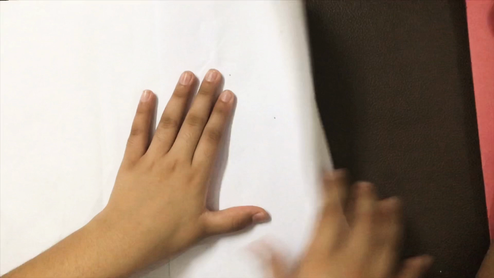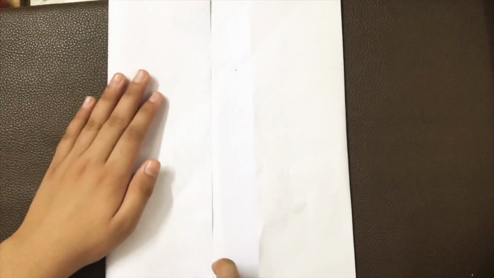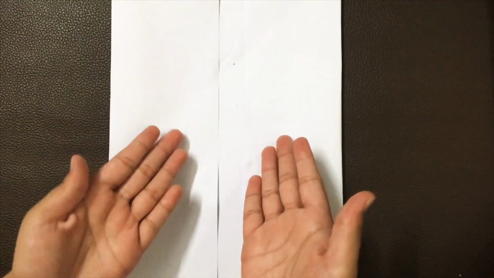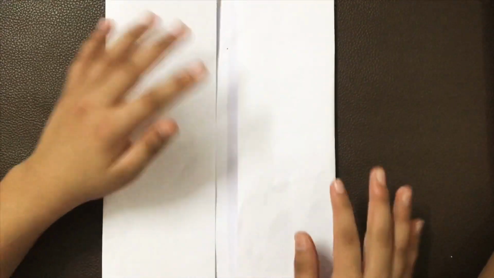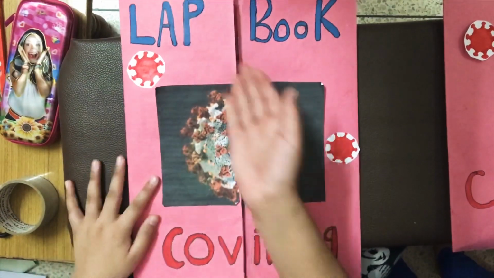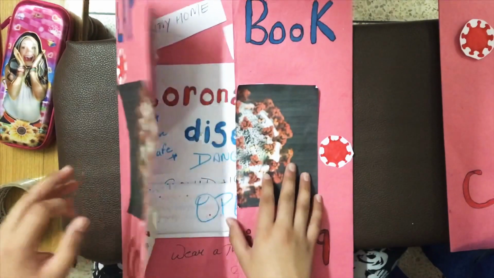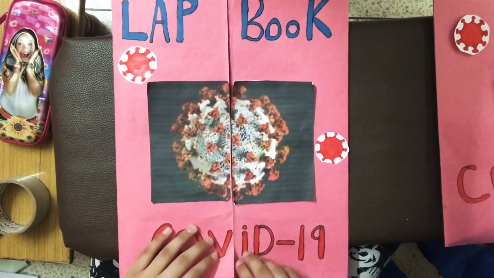This is the two equal halves, and we will fold like this and like this. And we will write here "lap book." You can paste anything here, and downside we will write COVID-19. I have to show one example like this. You can make. First I write lap book, then I paste this COVID-19 picture, then I write COVID-19.